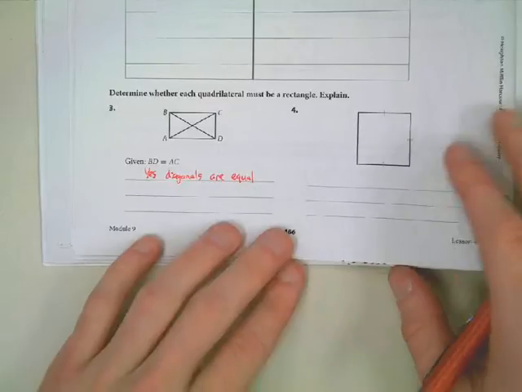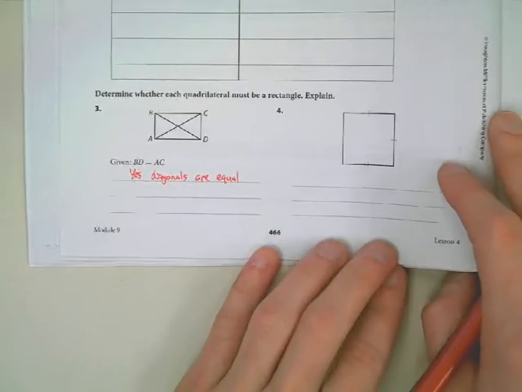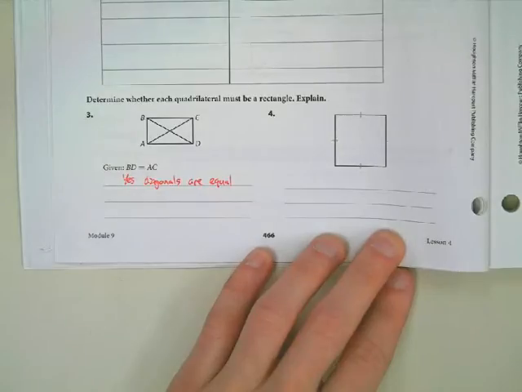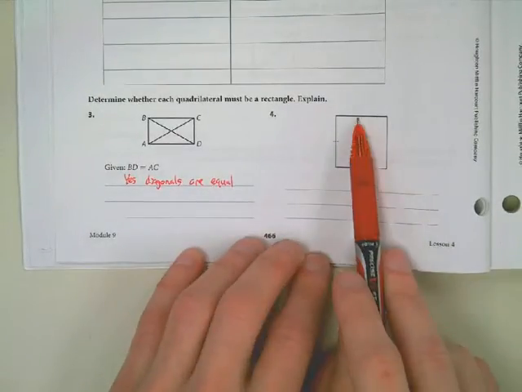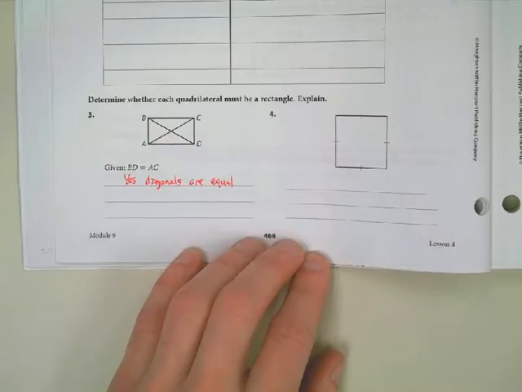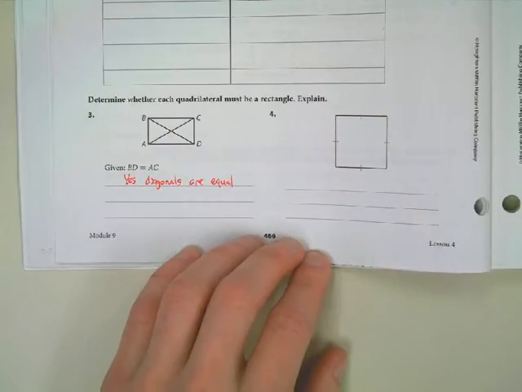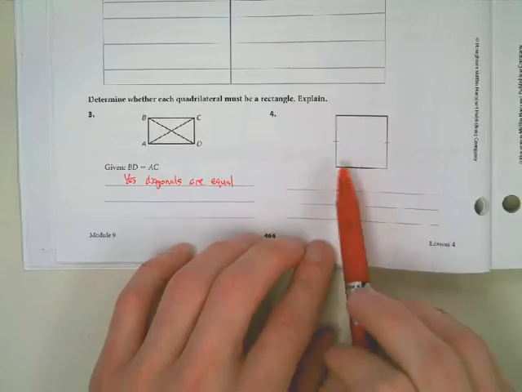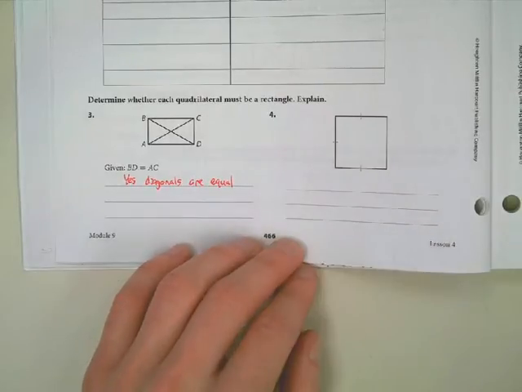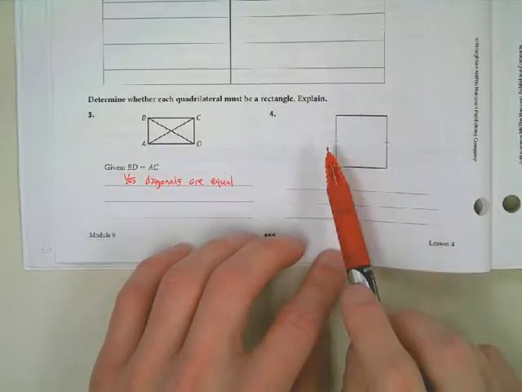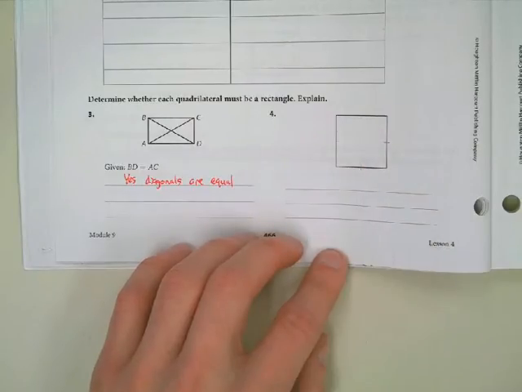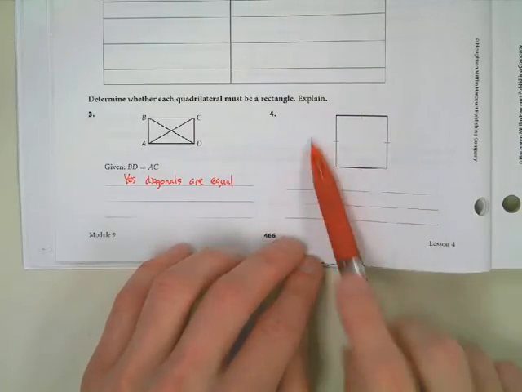And let's get number 4. So we look at the shape here. The only given information is that all these sides are congruent. It looks like it's a square, but that's all the given, we can't really assume these are right angles. They look like right angles, but because we're trying to determine whether this quadrilateral is a rectangle or not, we can only go by the given information. So must this be a rectangle? No.